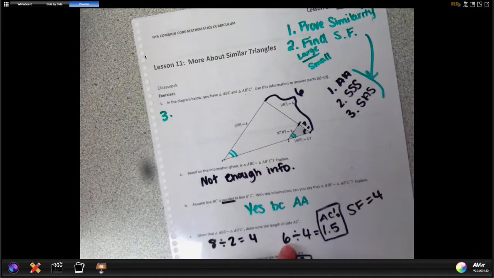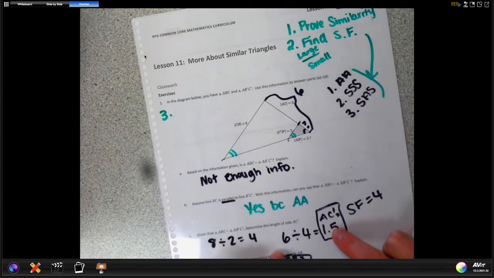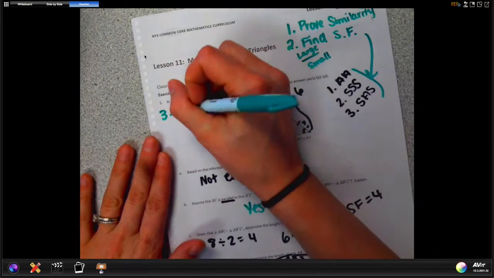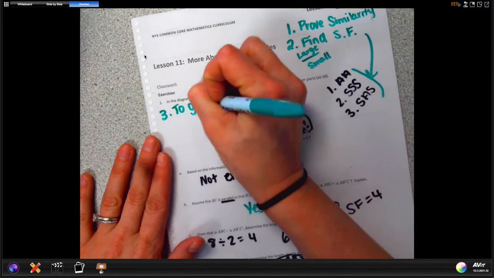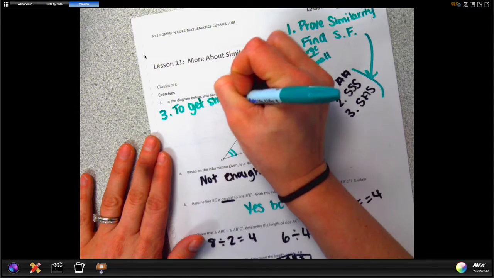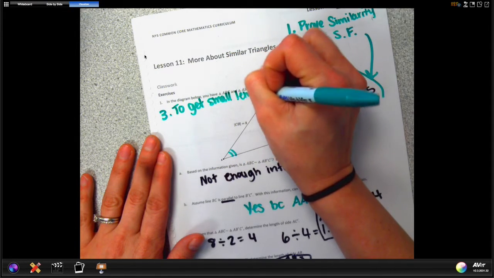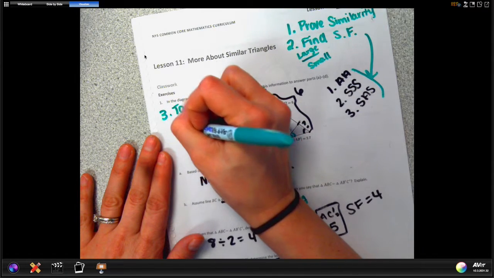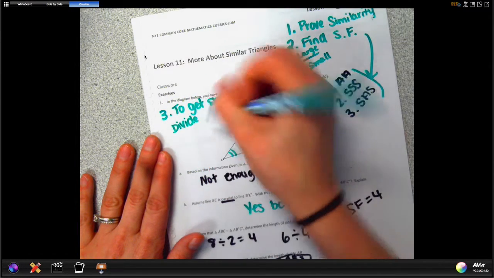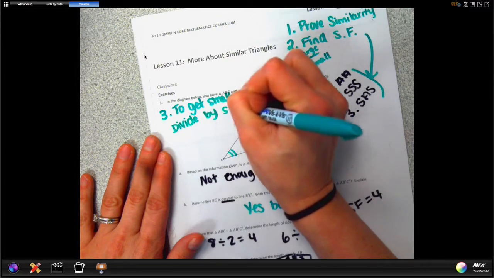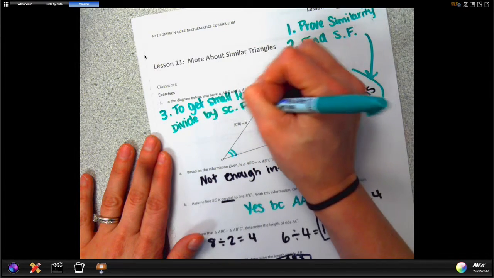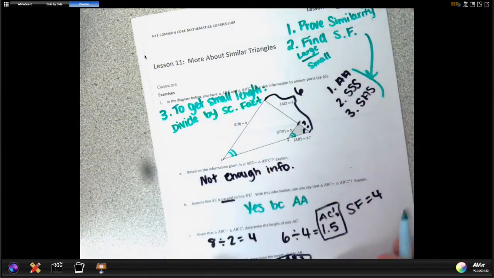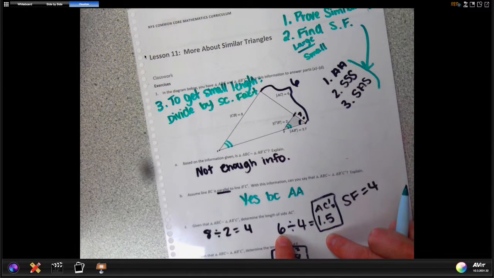Step 3 depends on what you have. So our first one, we wanted to find the smaller length. To get a small length, we're going to divide by the scale factor. What we did here was we took the length that we knew and we divided it by the scale factor and got the smaller length.